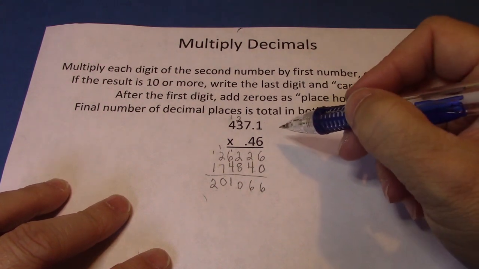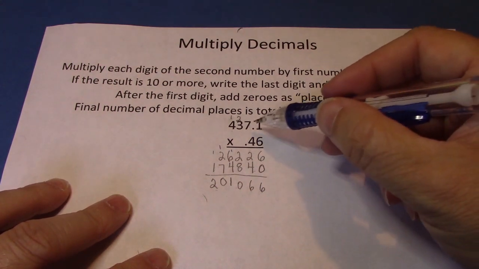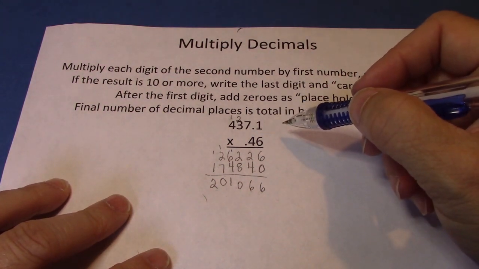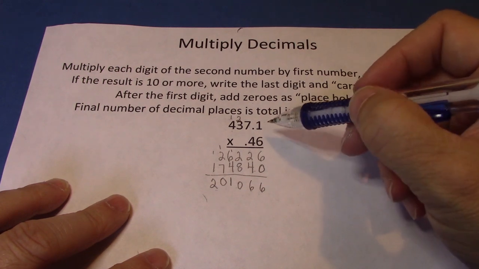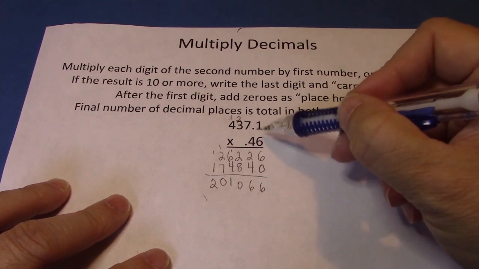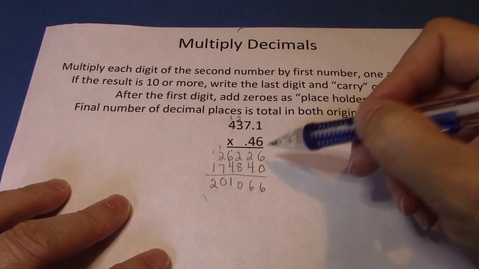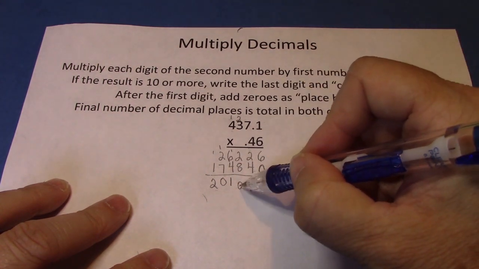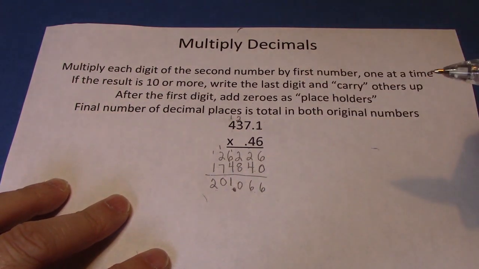Finally, we're going to count the total number of decimal places in both of these numbers and add them together, and that's how many decimal places our answer should have. This one has 1, this one has 2, so 1 and 2 is 3. We're going to have 1, 2, 3 decimal places in our answer.